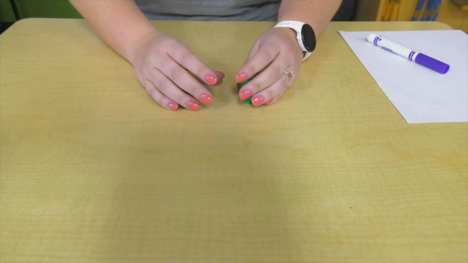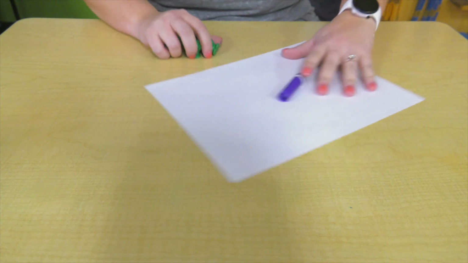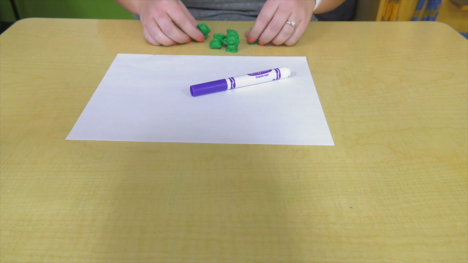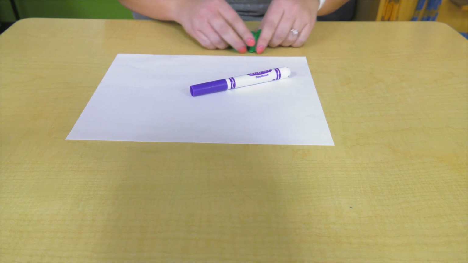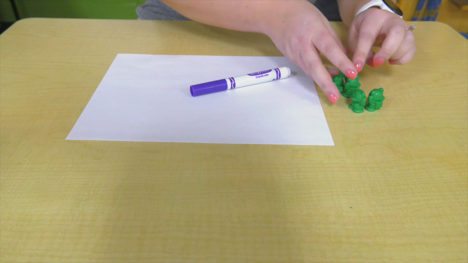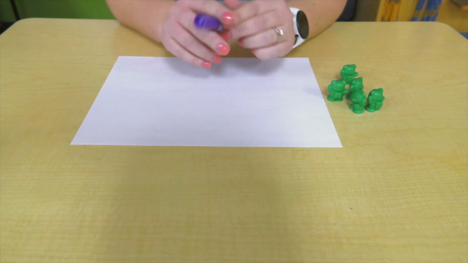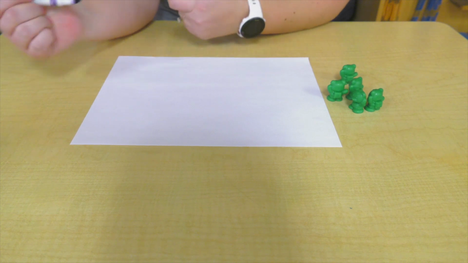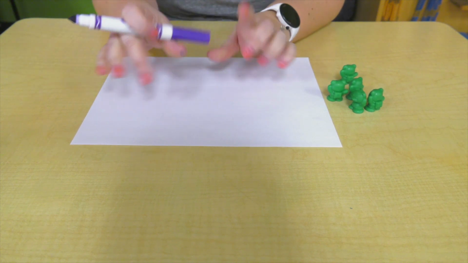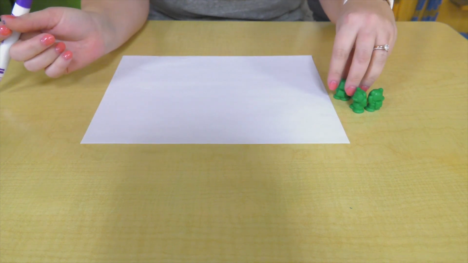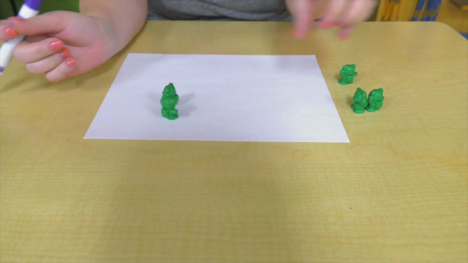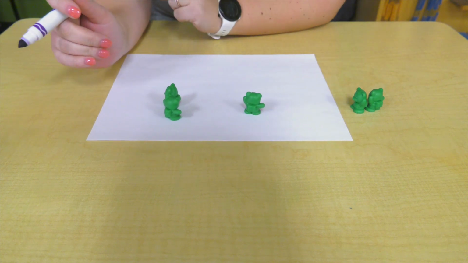Now we're going to practice writing an equation. So using the same amount of bears, I'm going to practice writing my numbers in number form to show an equation. I have 2 bears and 1 bear.